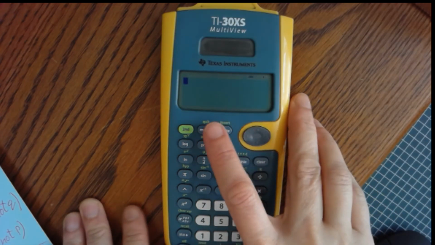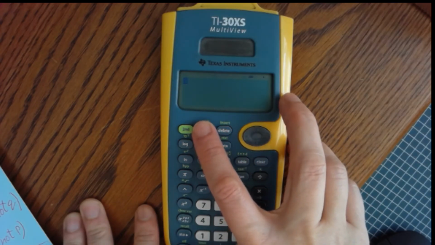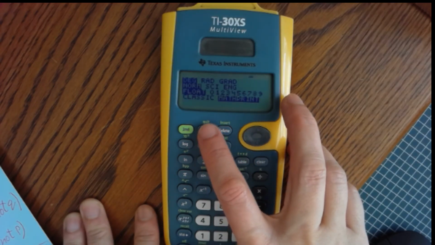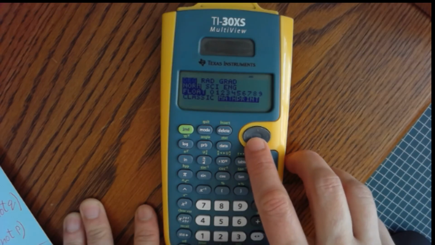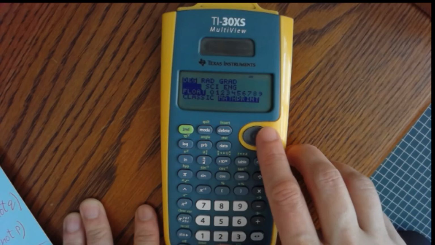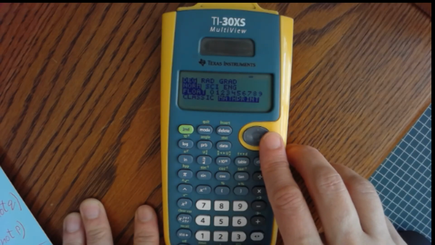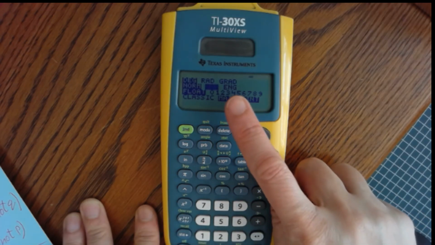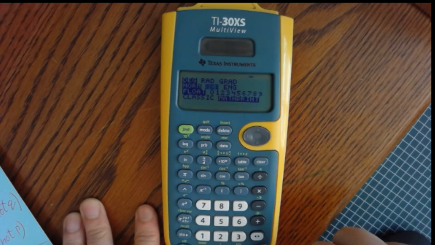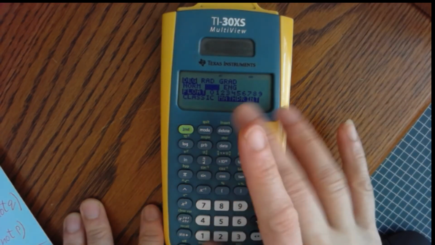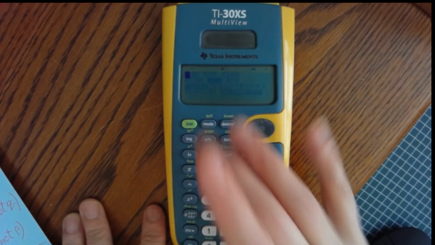Now, I'm changing standard notation to scientific notation. Before I do this, go to mode. You see the blinking cursor is on degree. This is on normal, and this is scientific notation. I need my answer in scientific notation, so when the cursor is on scientific, I hit enter. Then I hit second and quit.